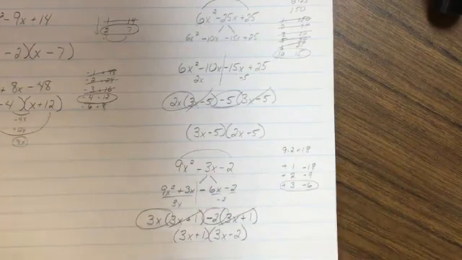All right, that is factoring in a nutshell.